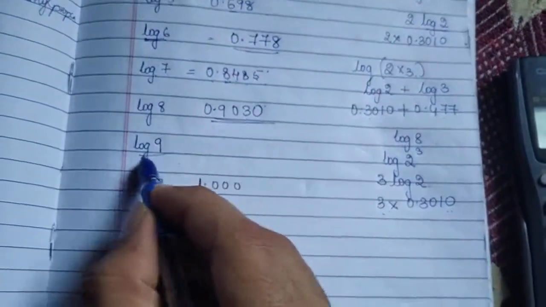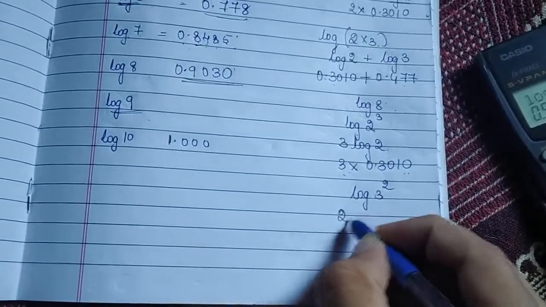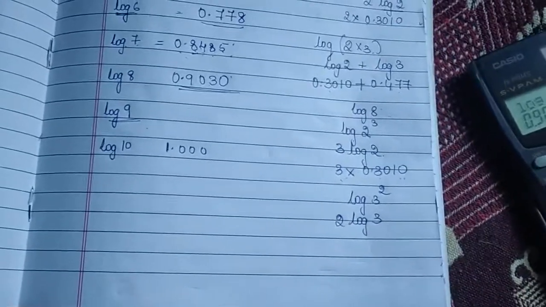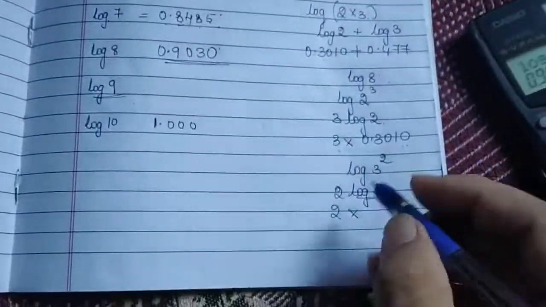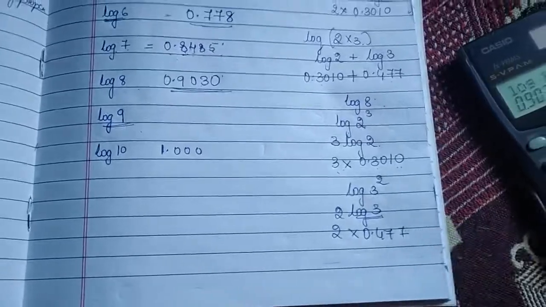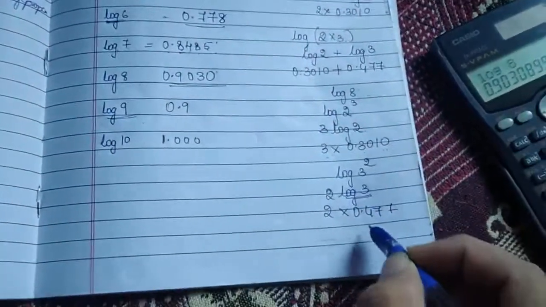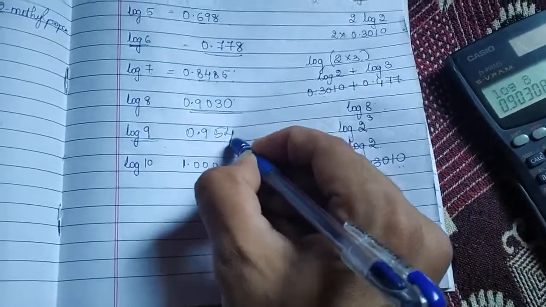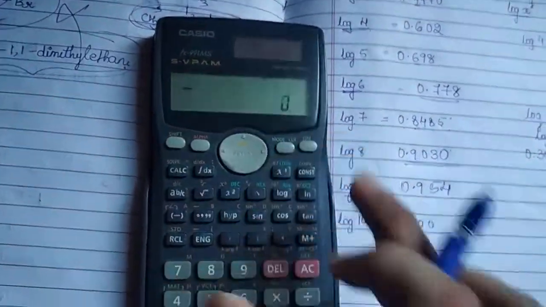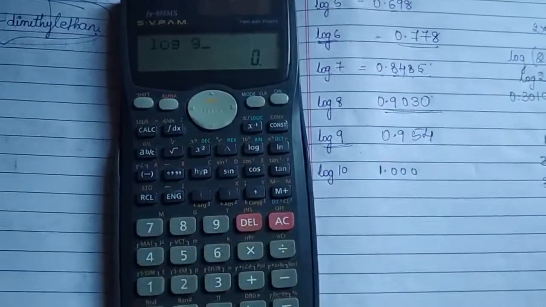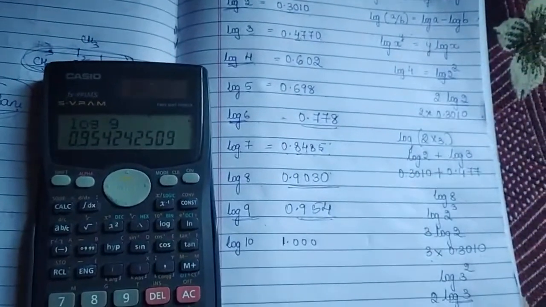What do you do for 9 now? Log 9, how can you write it? Very good. Log of 3 square. So 2 into log 3. I know log 3 is 0.477, so 2 into 0.477. How much will you get? 0.954. So let us check it now. Log of 9 is equal to 0.954. We have also got the same value. Are you getting my point?